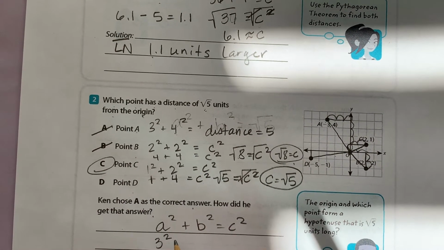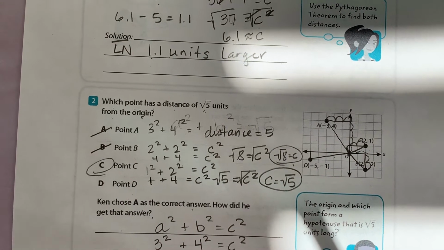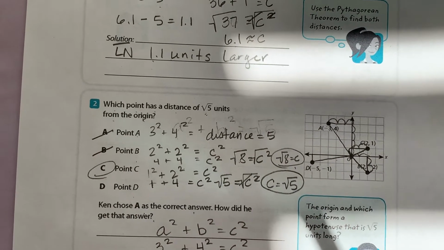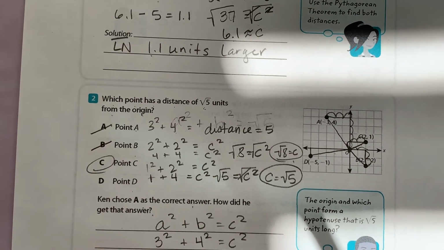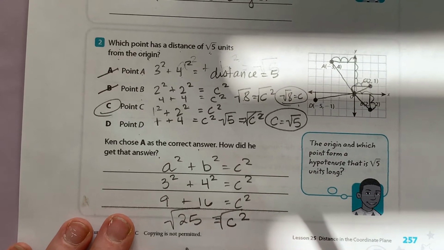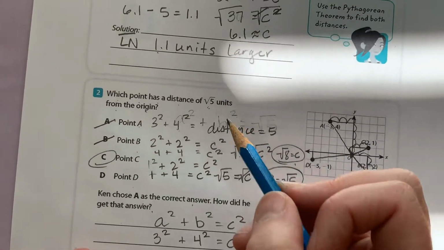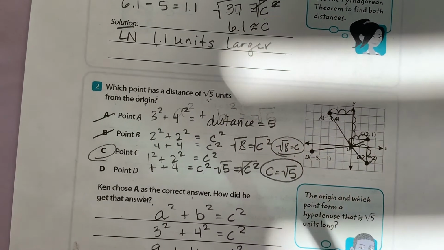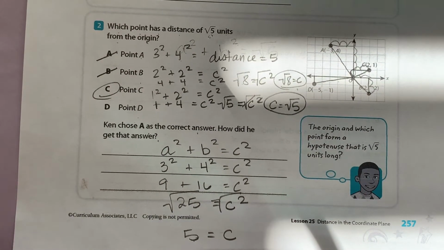He plugged in the 3 squared and the 4 squared, and he got 9 plus 16 equals c squared, and he ended up getting 25 equals c squared. So when he found the square roots, he found out that 5 equaled c, but he thought the square root of 5 is the same thing as 5. So he got confused on that. So go ahead and explain that in your own words.